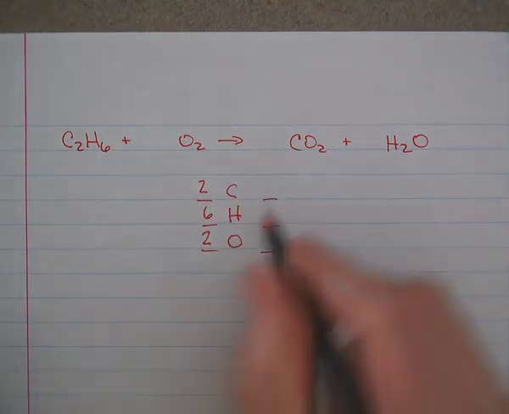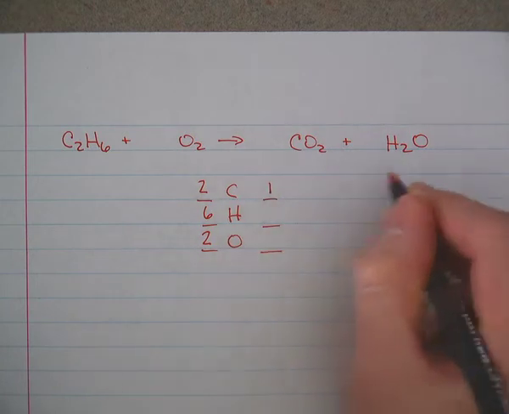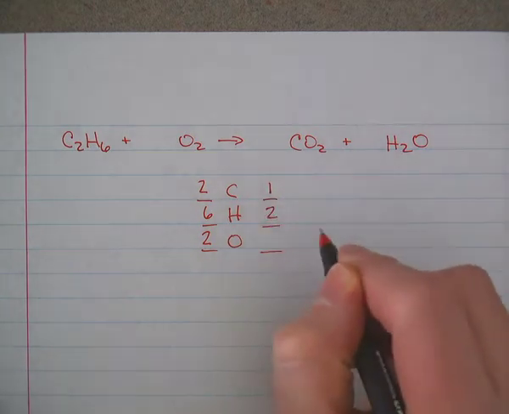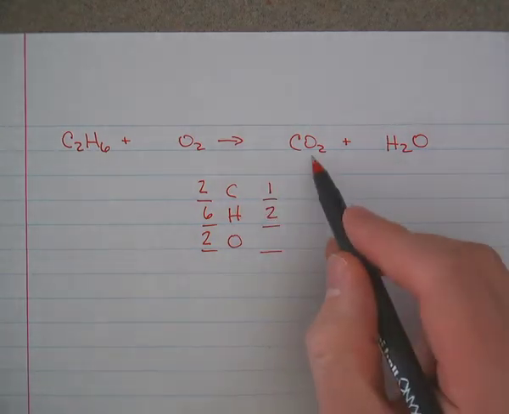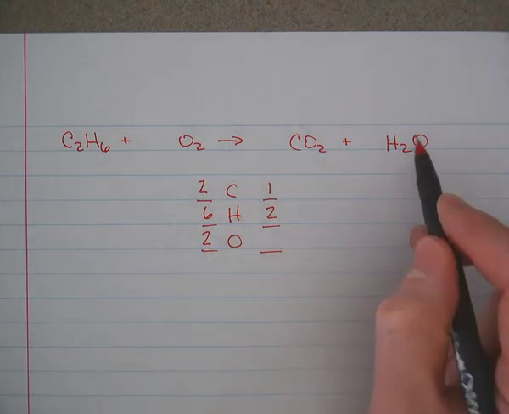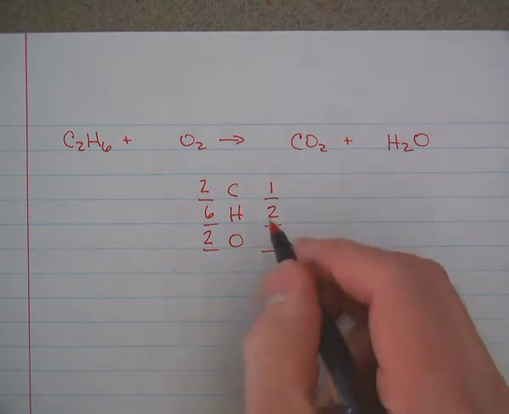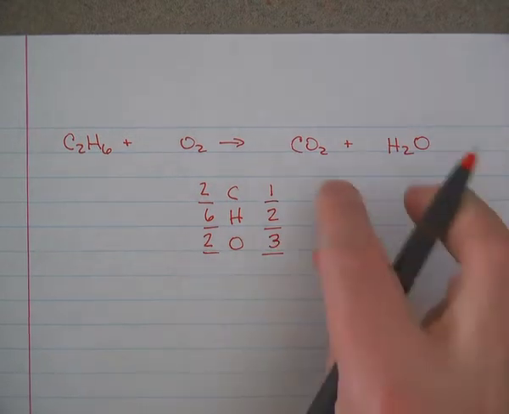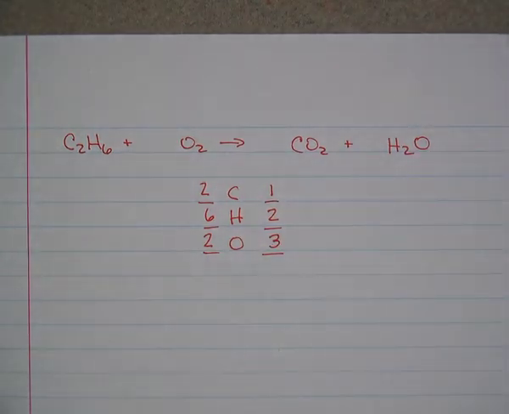On my right-hand side, I have 1 carbon, 2 hydrogens, and now here's the first place where it gets a little tricky. I have 2 oxygens from this, plus 1 more from this. That's 3 total. In my table, I need to put the total number of oxygen I have on the right-hand side, which is 3.